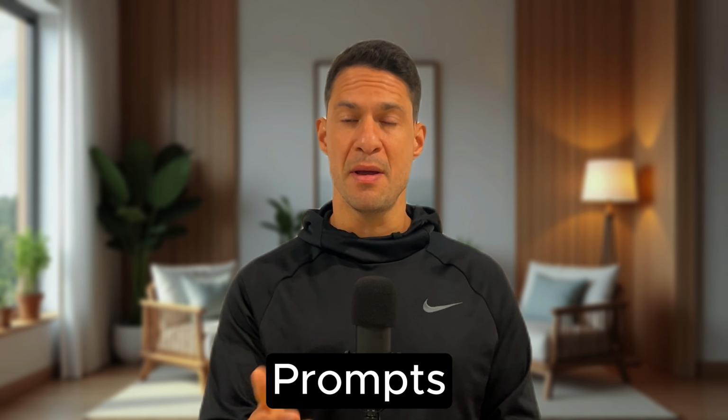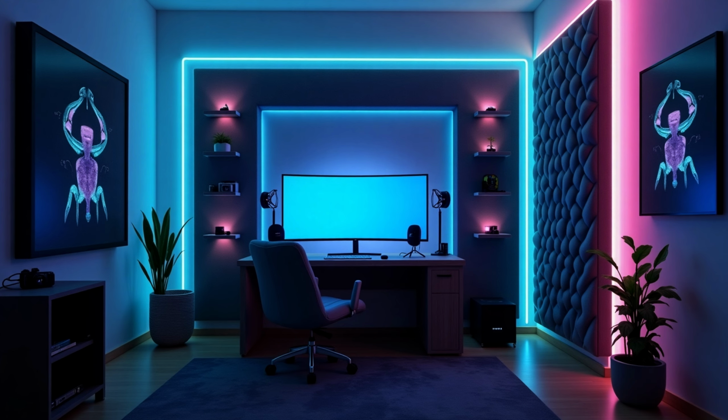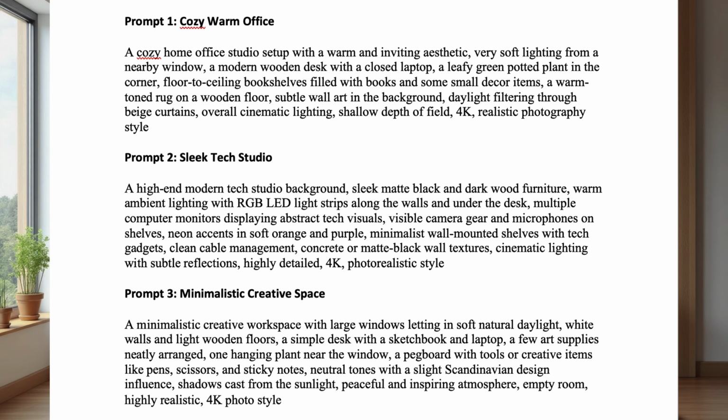Now, here's the trick with most AI tools. The prompt you give to them makes a huge difference on the final result. A detailed prompt, for example, that tells AI exactly what kind of background you want, whether it's a cozy office, a sleek tech studio, or even a minimalist one, will make sure you get an image that really feels like the perfect YouTube background. Here are some examples that you can use to generate perfect images on Leonardo AI.